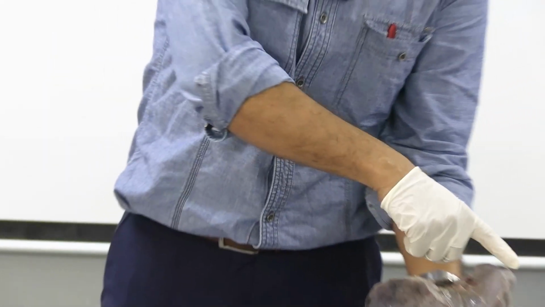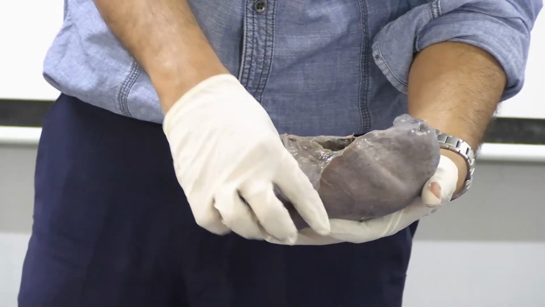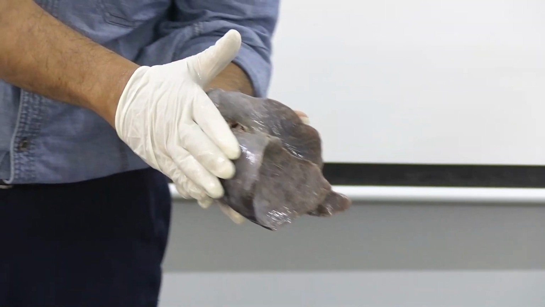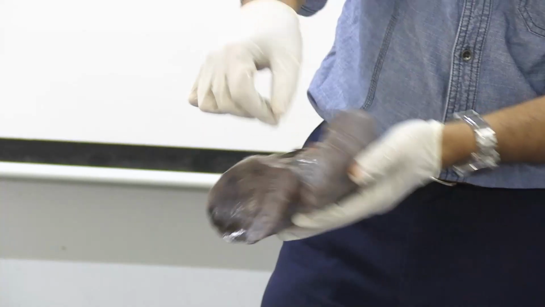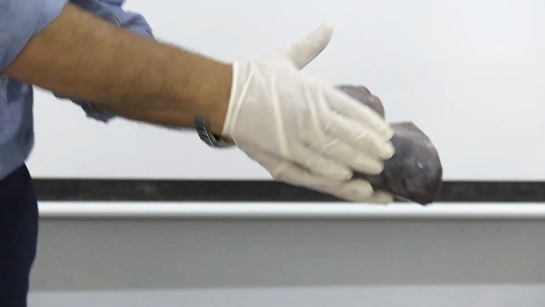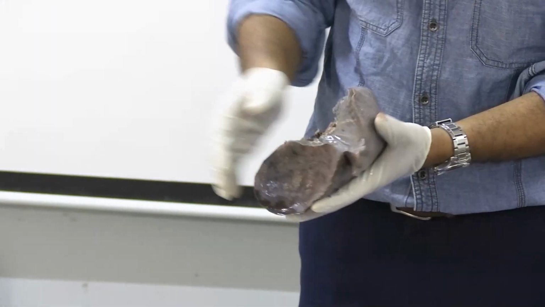If you rotate it, it looks more like a surface than a border. This one is pointed and sharp, and this one is blunt. So it can be easily identified: this is the anterior border and this is the posterior border.